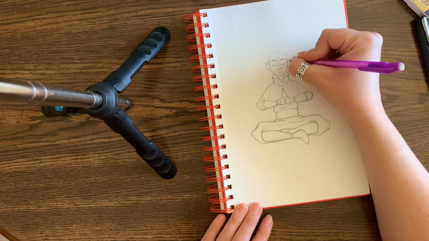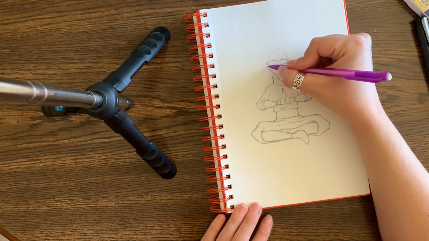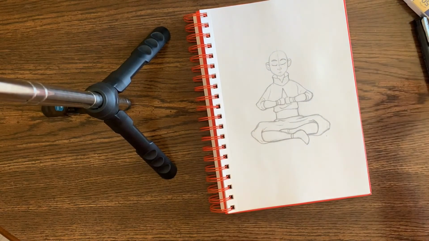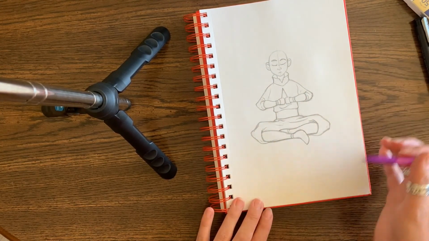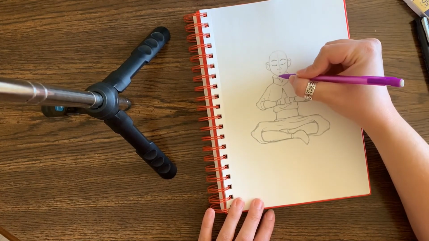And then you can draw a little lines to indicate that there are some details in his ears. You don't have to go crazy. I'm just gonna do the two. And there you have it. So we have his face and the rest of his body.